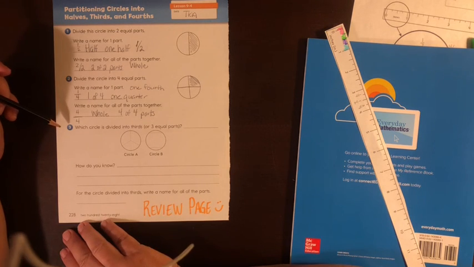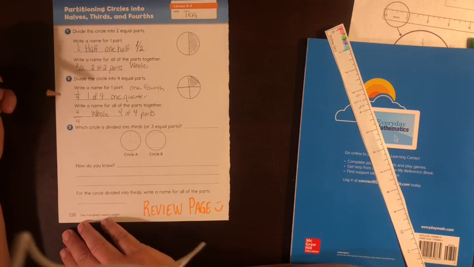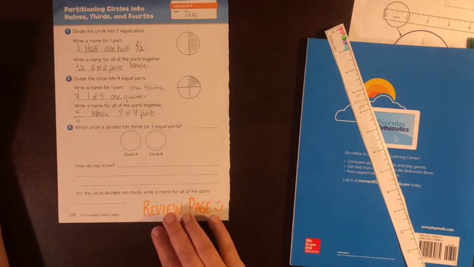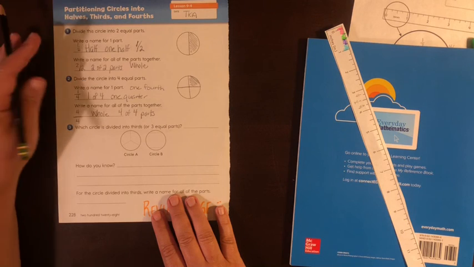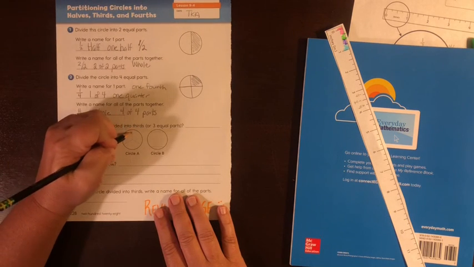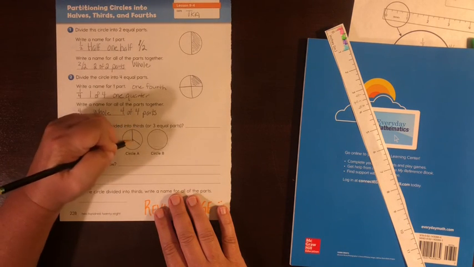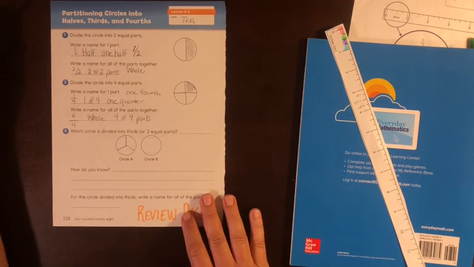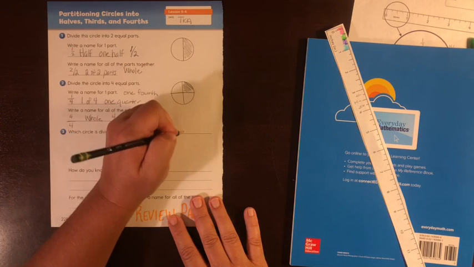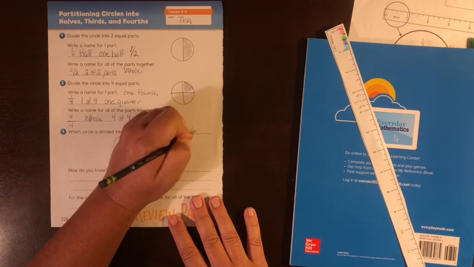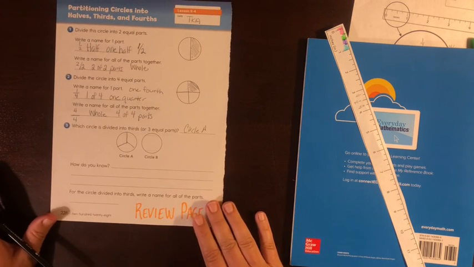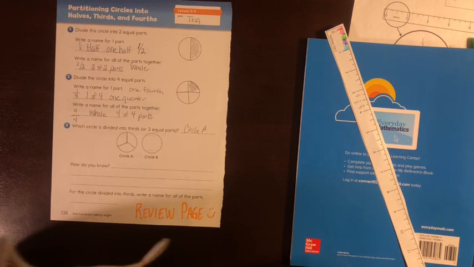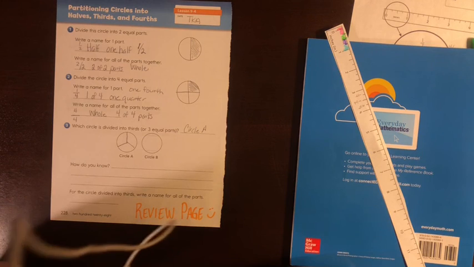Number 3 says, which circle is divided into thirds or 3 equal parts? Remember Miss Foster telling you, can you divide a circle into 3 equal parts? And look, what letter do we see on the side? A letter Y, yes. So which one is divided into 3 equal parts? All right, circle A. You're correct. And how do you know? How do we know that this is divided into 3 equal parts?